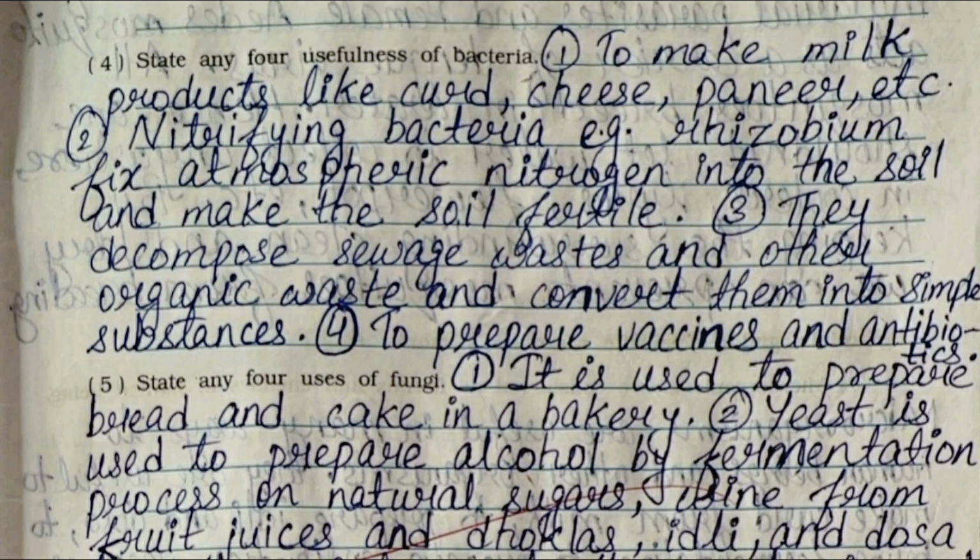Now fourth one, state any 4 usefulness of bacteria. To make milk products like curd, cheese, paneer, etc. Nitrifying bacteria, example rhizobium, fix atmospheric nitrogen into the soil and make the soil fertile. Third, they decompose sewage waste and other organic waste and convert them into simple substances. And fourth, to prepare vaccines and antibiotics.